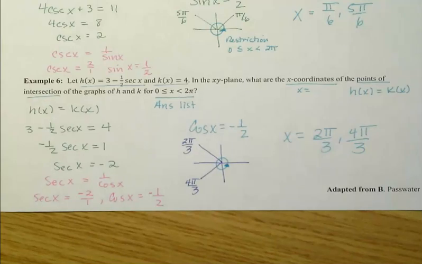All right, so the next problems are calculator driven. So if you don't have your calculator with you right now, pause your video, run and grab that, and then we're going to look at the last two examples and practice some calculator skills.